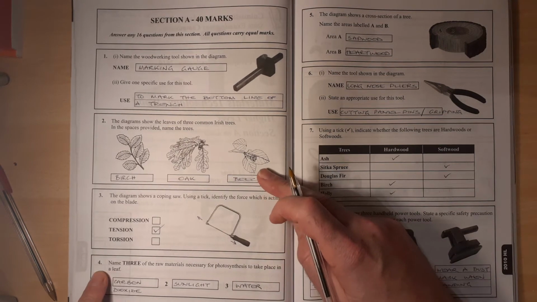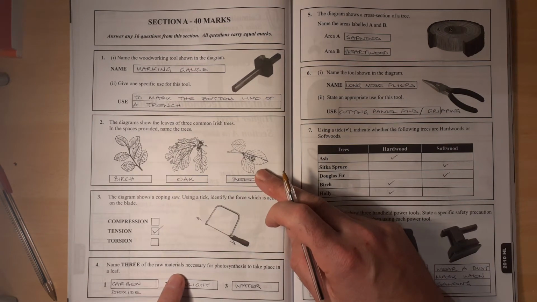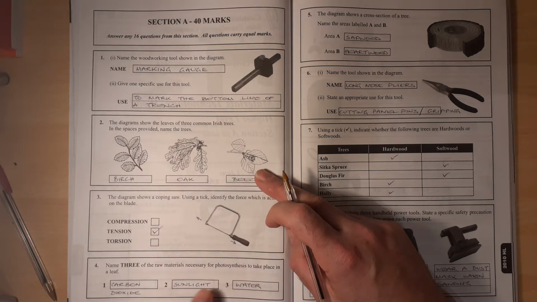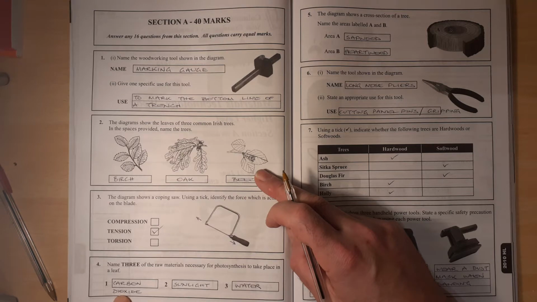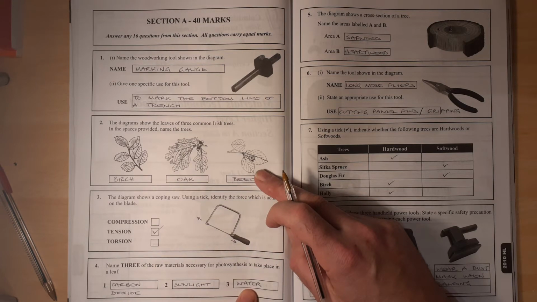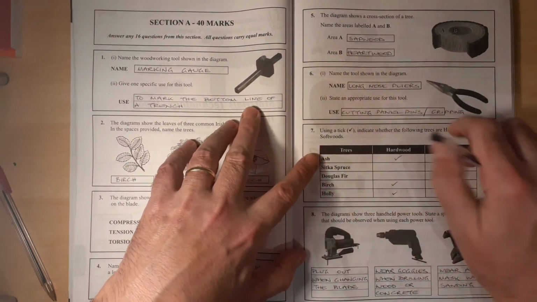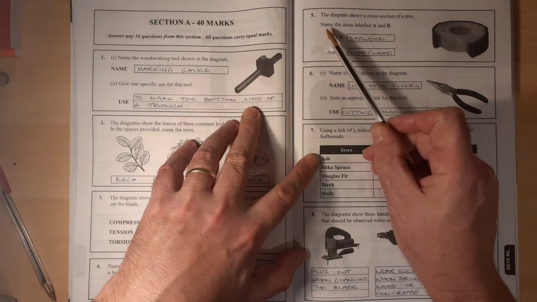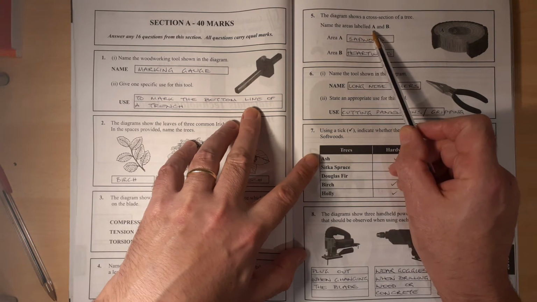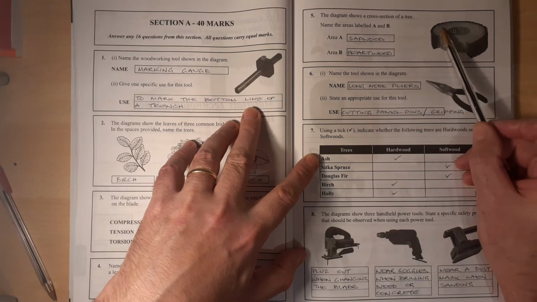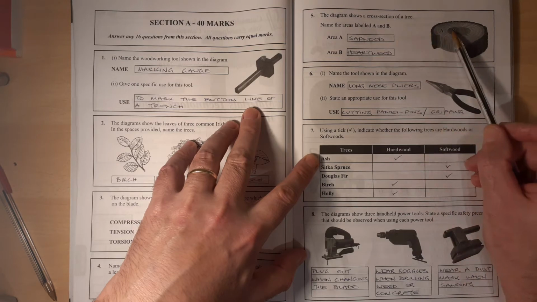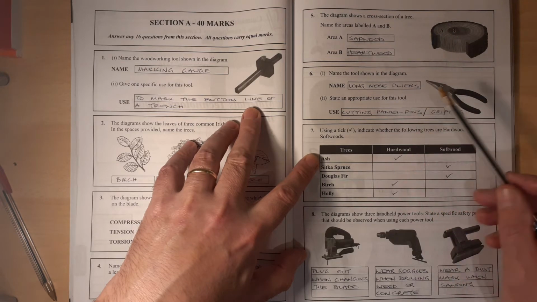In question 4, you're asked to identify 3 raw materials that are necessary for photosynthesis to take place. Photosynthesis needs carbon dioxide, it needs sunlight, and it needs water. That's 3 examples. Question 5, the diagram shows the cross section of a tree. You're asked to name the labelled parts A and B. A is the lighter outer sapwood, B is the darker inner heartwood.